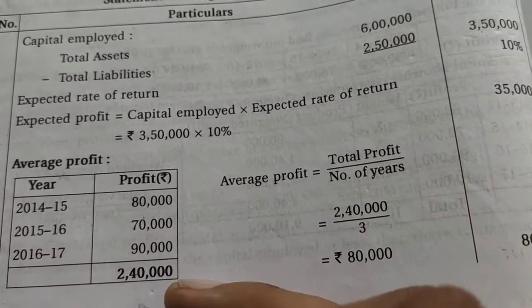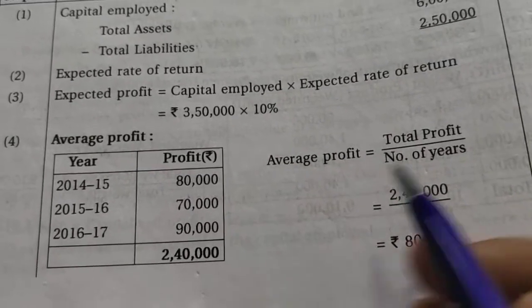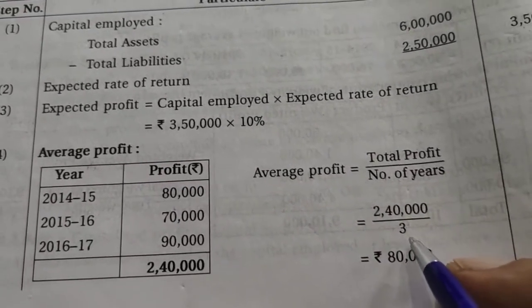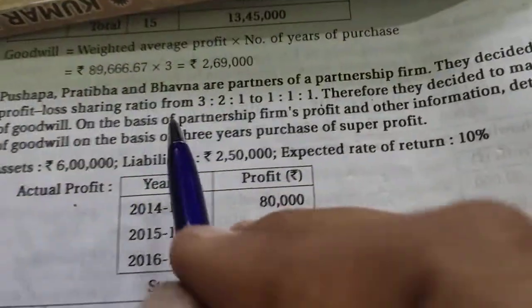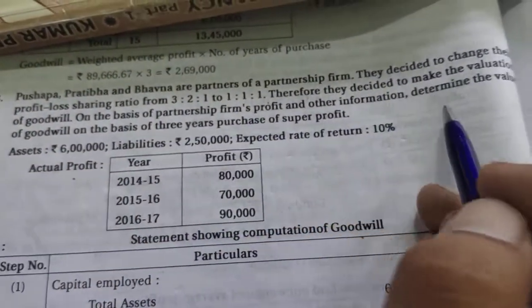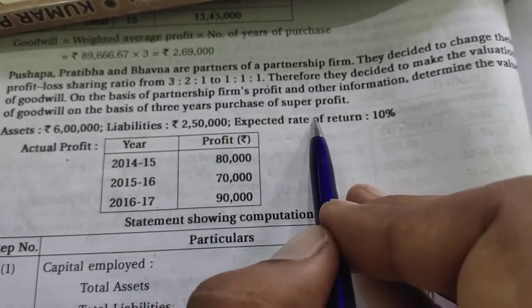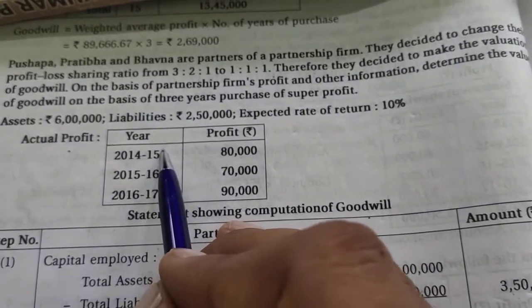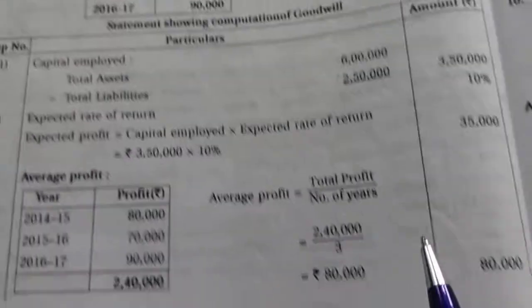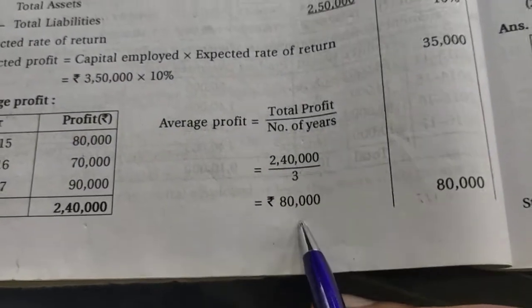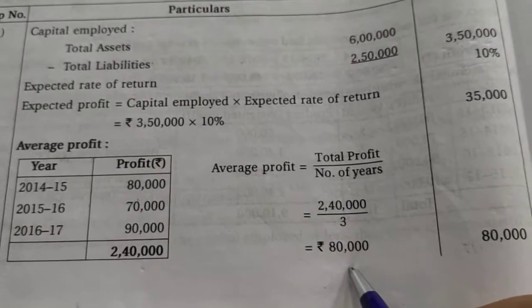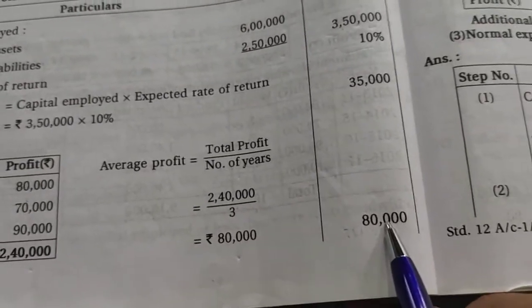What is total profit? That is 2,40,000. So 2,40,000 divided by number of years. Here the number of years is not given. Only 3 years purchase of super profit is given. The years we have to find out from here: 1, 2 and 3. We have to divide by 3. The answer will come 80,000.